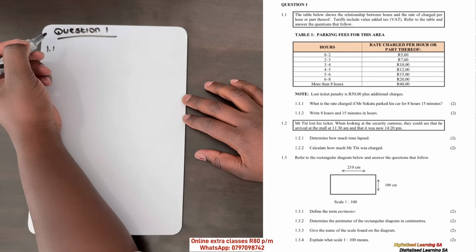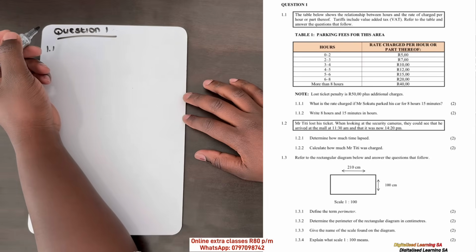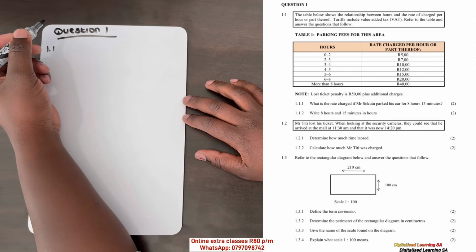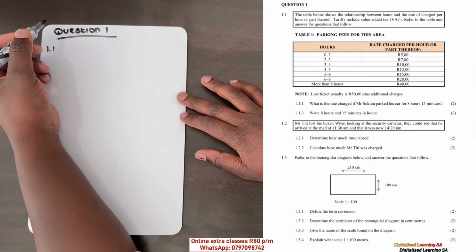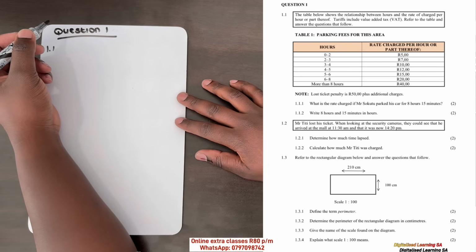So we are told that the table below shows the relationship between hours and the rate charged per hour or part thereof. And then tariffs include value added tax, which is VAT, and we are told to refer to the table and answer the questions that follow.